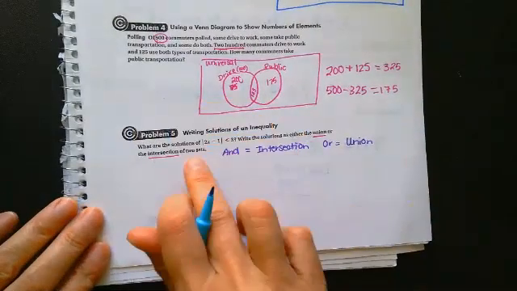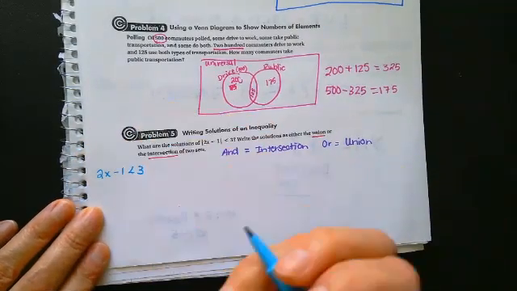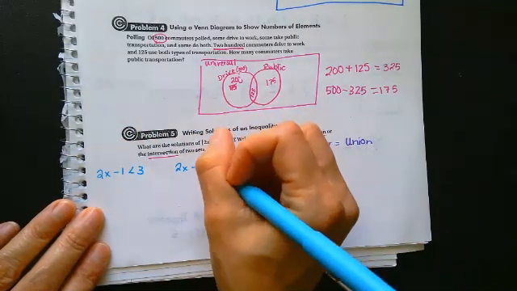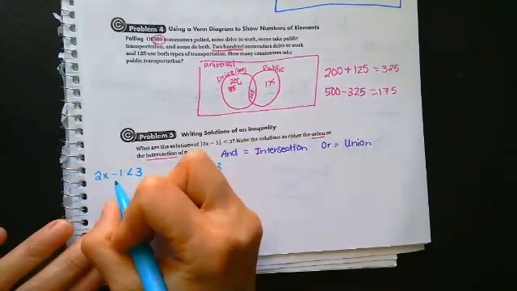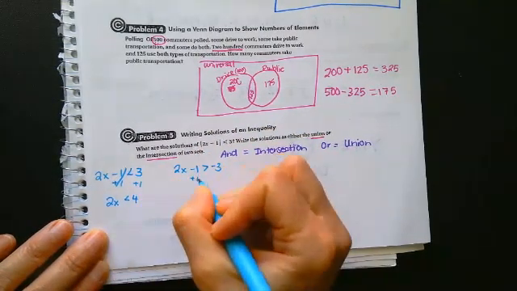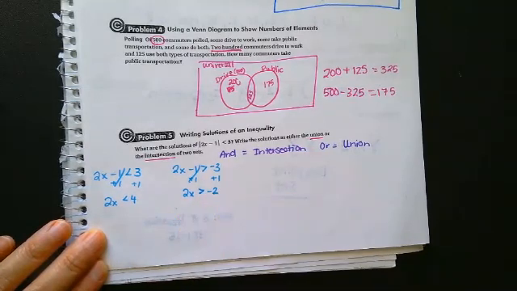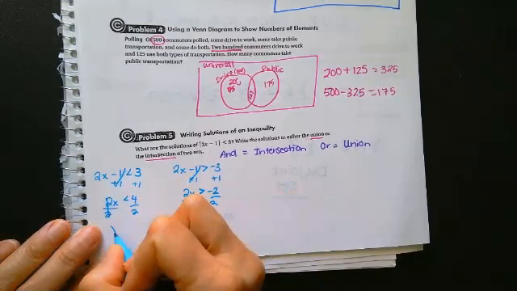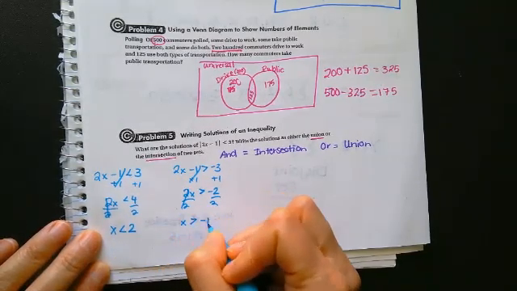So remember, to solve this, what we're going to do is we're going to do 2x minus 1 is less than 3 as is, and the other one we're going to solve is 2x minus 1 is greater than negative 3. Okay, so let's solve them. We're going to start by adding 1 to each side. So 2x is less than 4. On this side, it would be 2x is greater than negative 2 then. And then we're going to divide each of them by 2. And so we get x is less than 2 here. And then on this side, we get x is greater than negative 1.